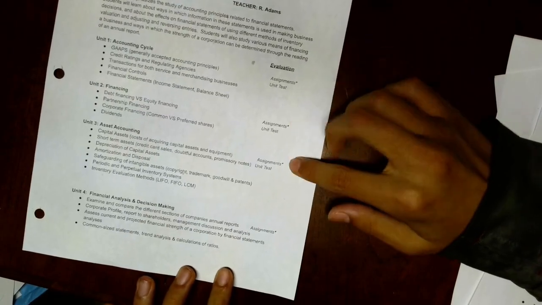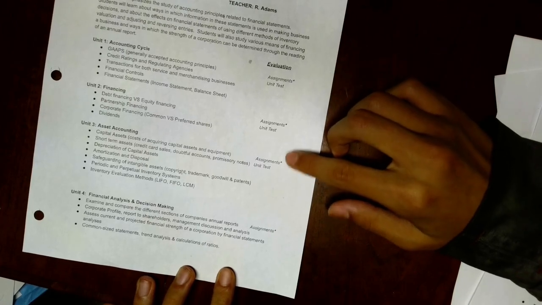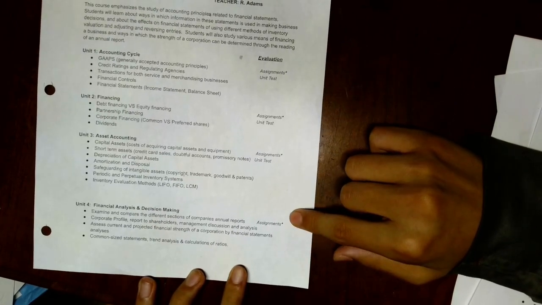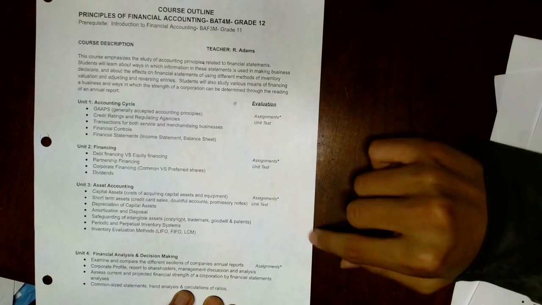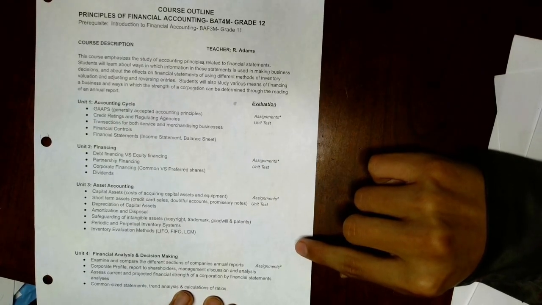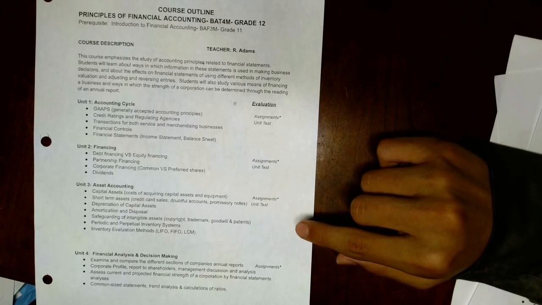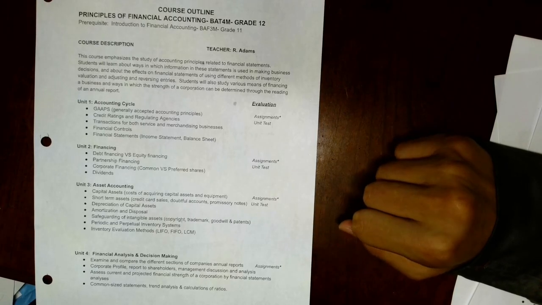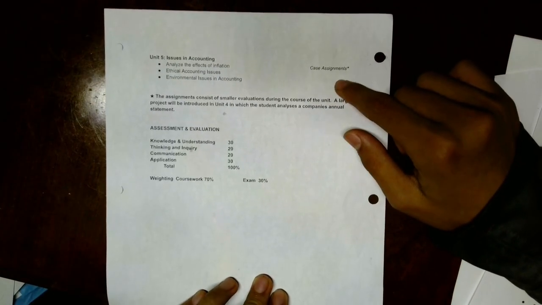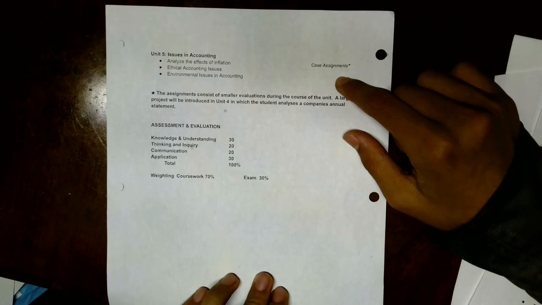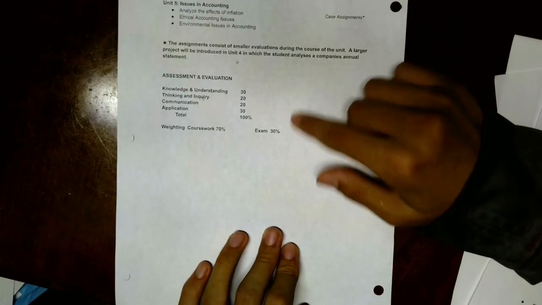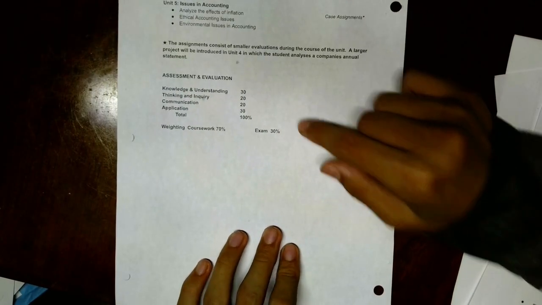You will notice that for each of the first three units we will have a unit test, and for this one we will have an assignment in the third quarter of the class, because our teacher, Miss Adams, wants to give us some time to begin working on it and leave some time to prepare for the final exam. And this one is a case study, and I'm not very sure how it works. And this is a breakdown of the course marking.